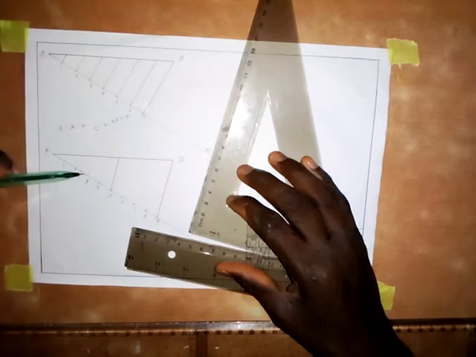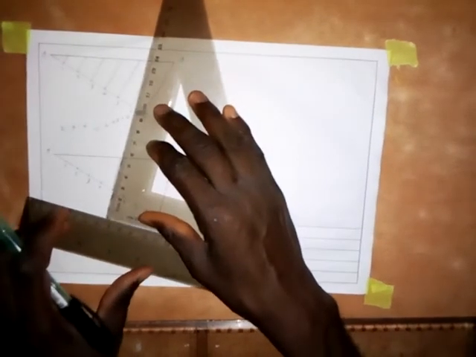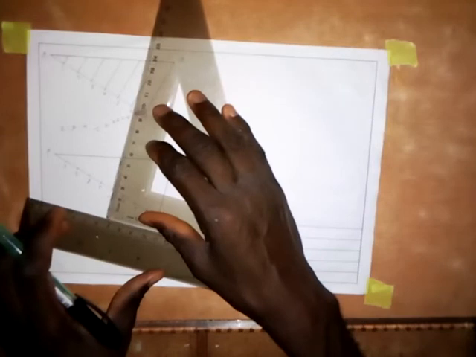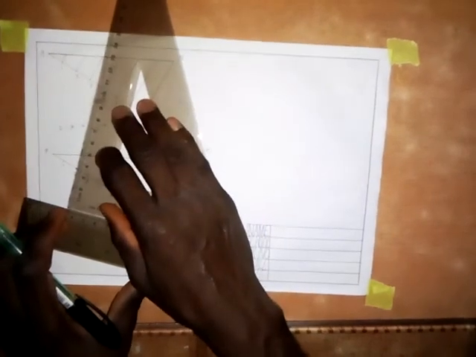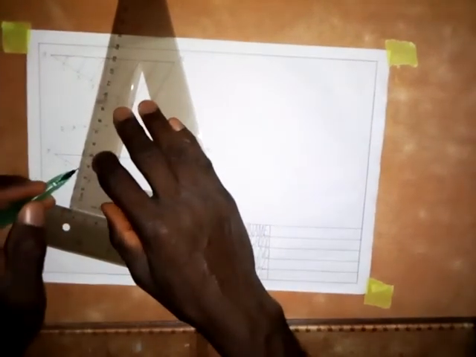Okay, so this is 1, 2, 3. So you count it from 4, 1, 2, 3 up. So this is it. Put your set square here and shift it to where you have 2, after you have counted 3. So this is it.